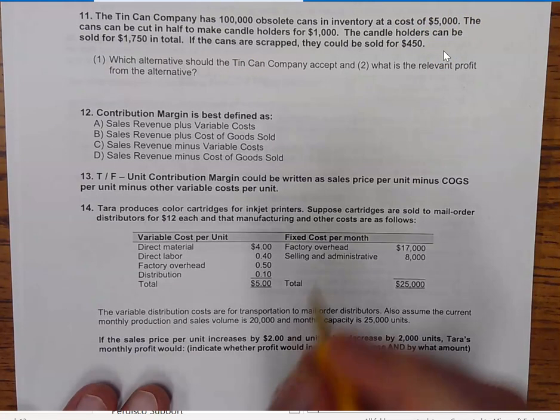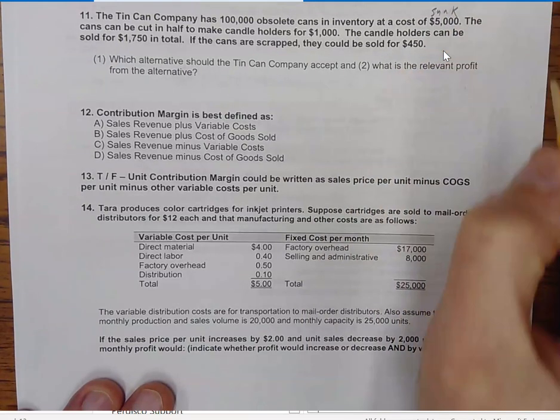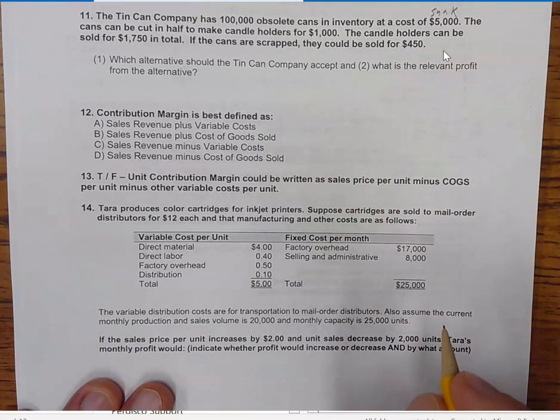What we need to recognize is that this $5,000 is a sunk cost, and as such it is not relevant to the decision-making process. Our chance to not incur that $5,000 was before we bought the cans. Well, now we've bought them, it's a sunk cost.